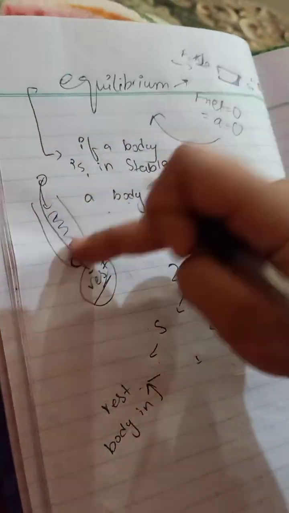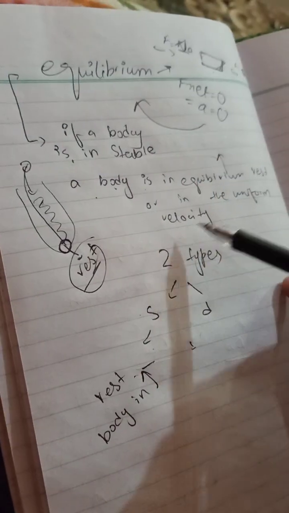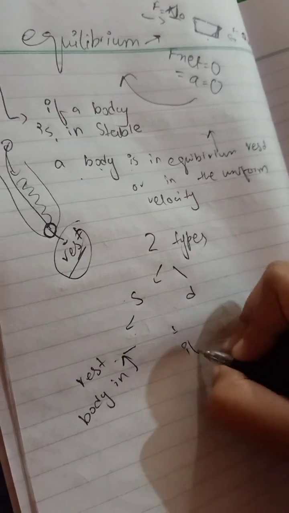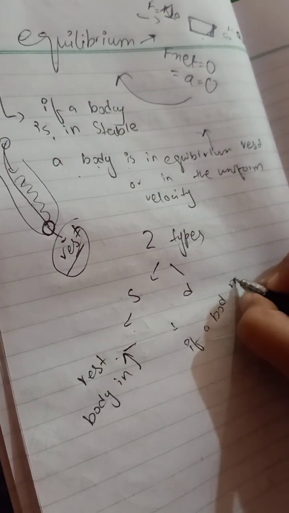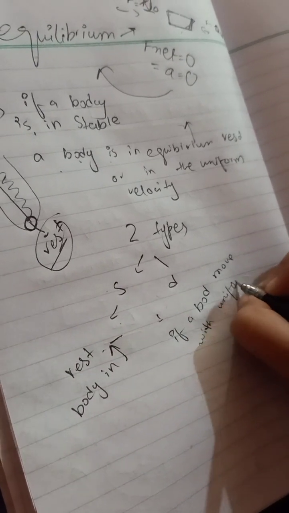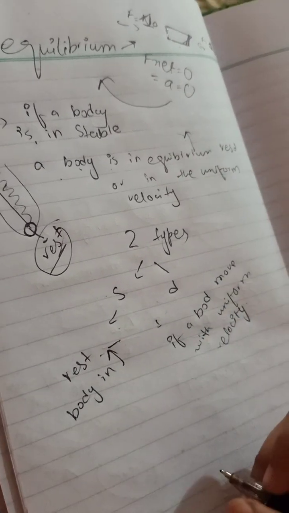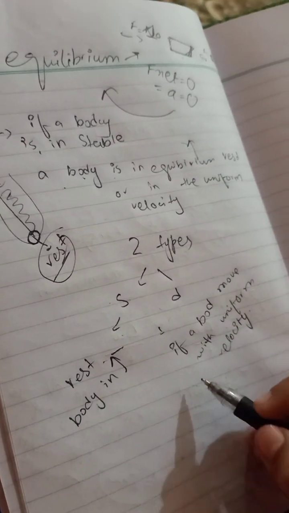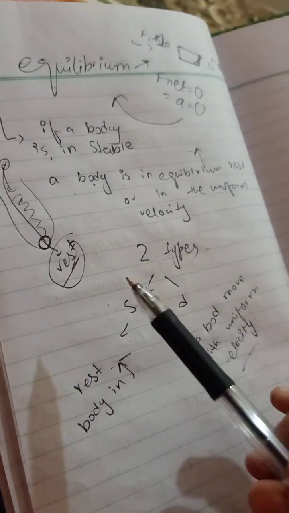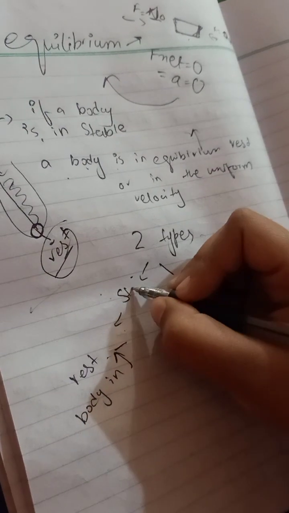I have given you the example, and through this you can easily make a definition as well as the two types. This was about the two types of equilibrium: first static and second dynamic.